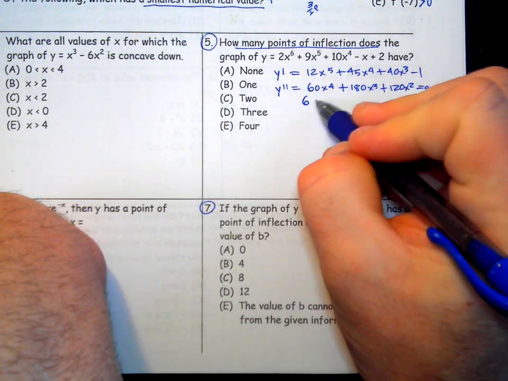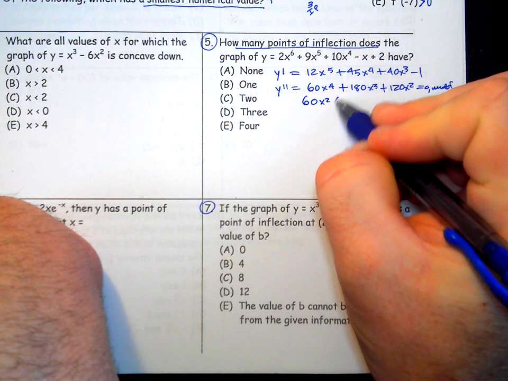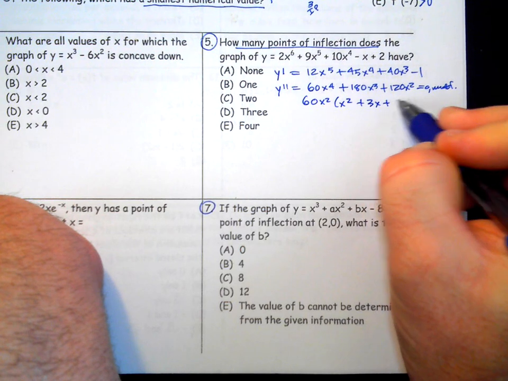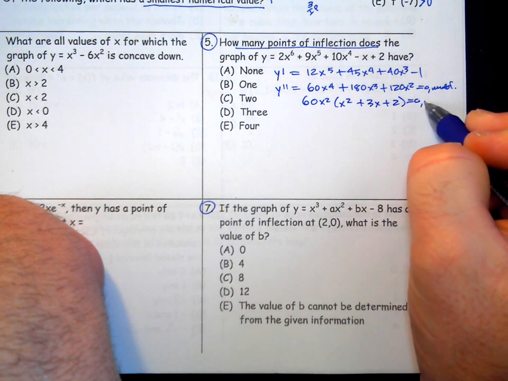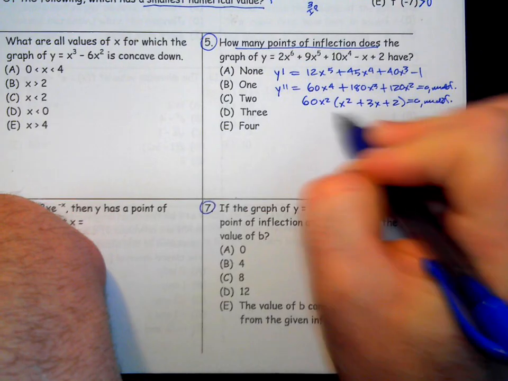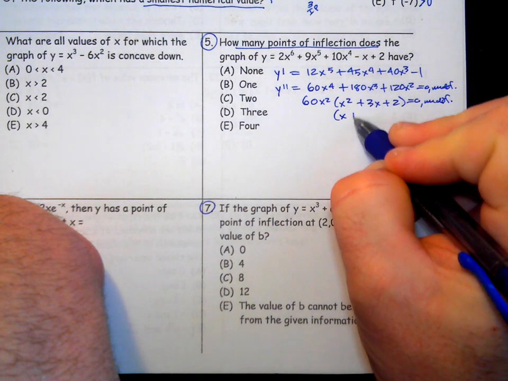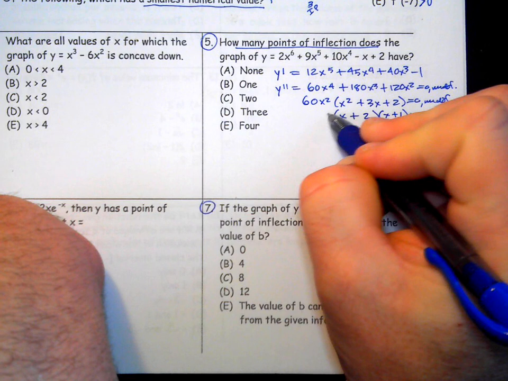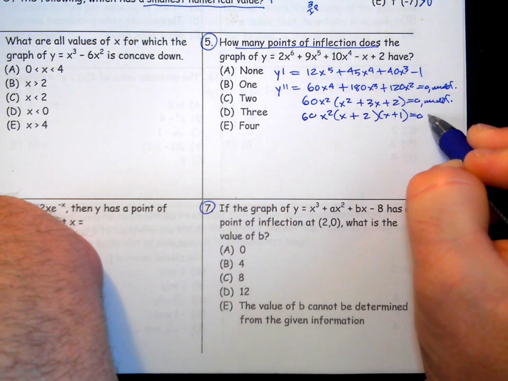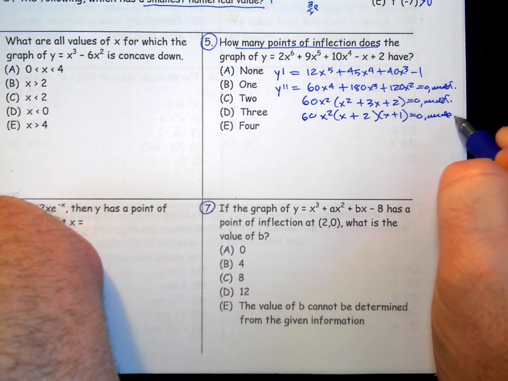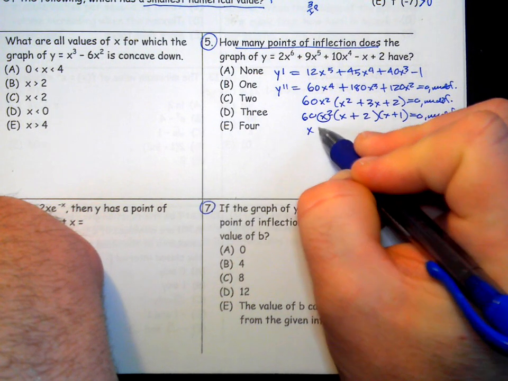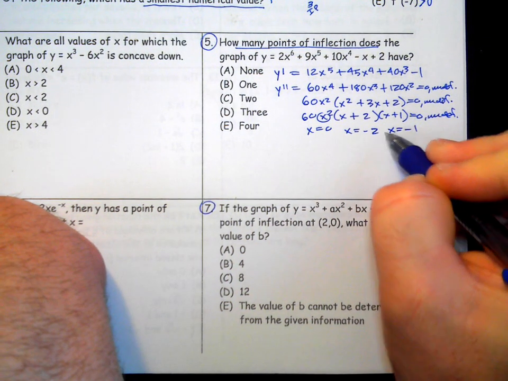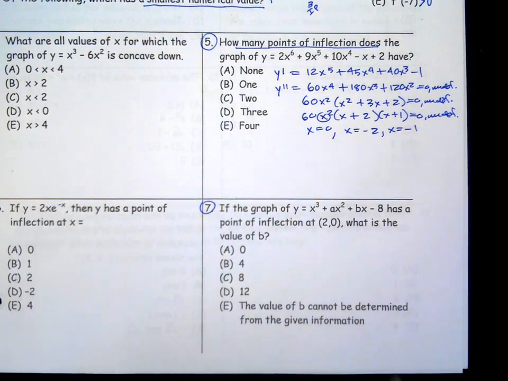Let's see, we could factor 60x squared out. So then there's going to be x squared plus 3x plus 2 left over. And then we could try and factor this, x plus 2, x plus 1. Now, we still have this x squared here. Don't lose that. So x equals 0, x equals -2, and x equals -1 are places where we might get an inflection point.